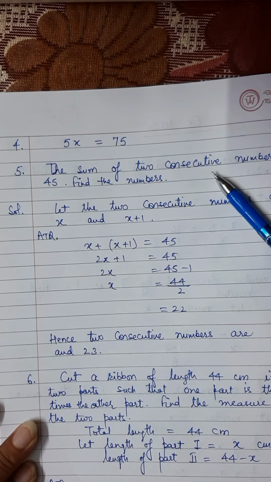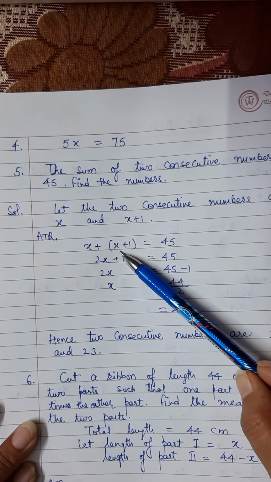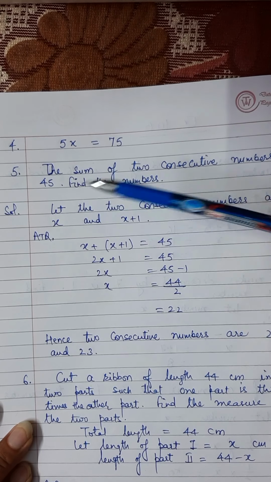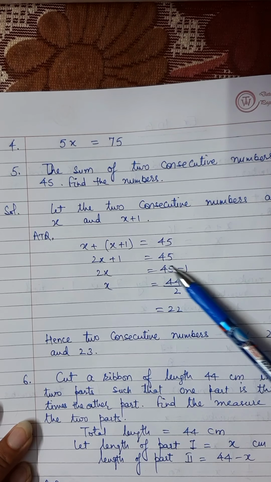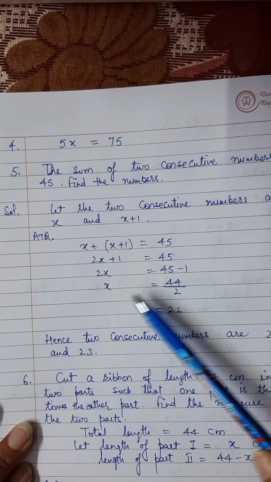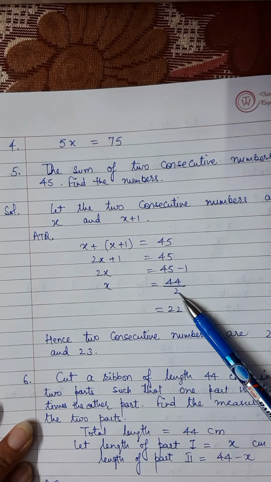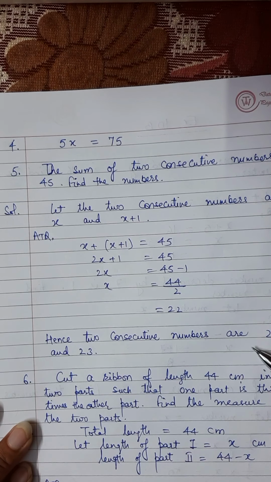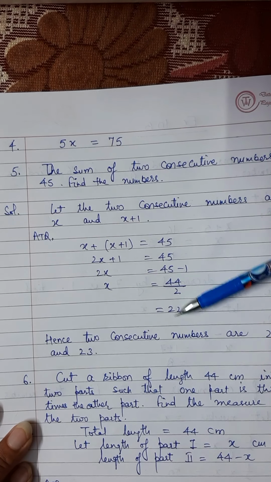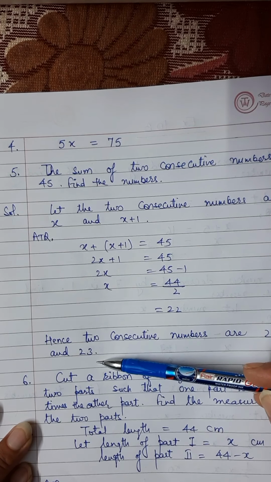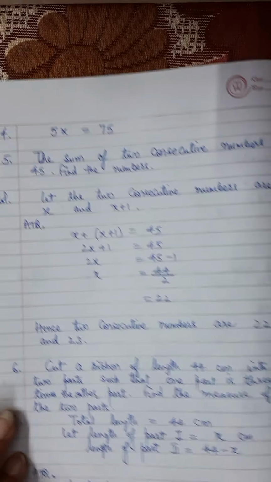Here the sum of the numbers is given, so we have to add them. x plus x plus 1 is equals to 45. It is given. So it becomes 2x plus 1 is equals to 45, or 2x is equals to 45 minus 1, or x is 44 over 2, that is 22. So we have to write the number as the value of x is 22 and the value of x plus 1 is 23.